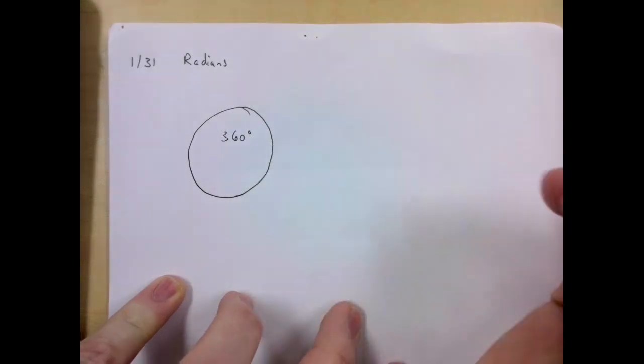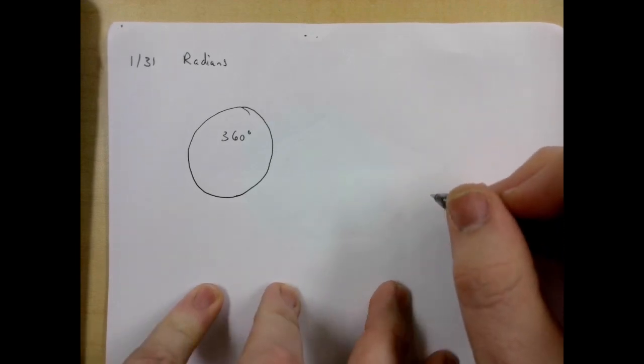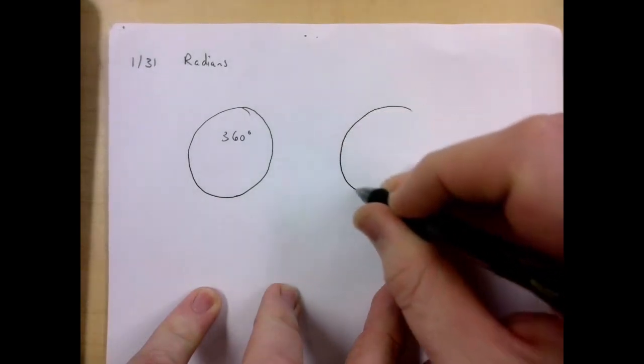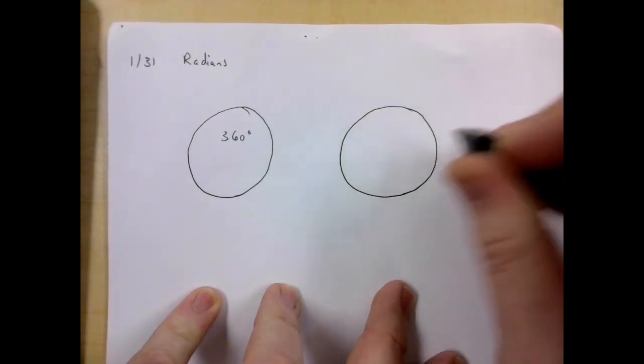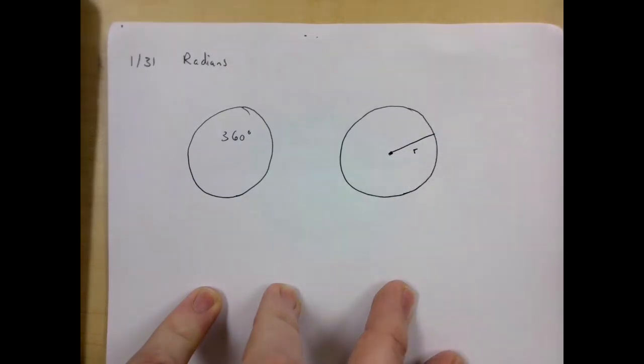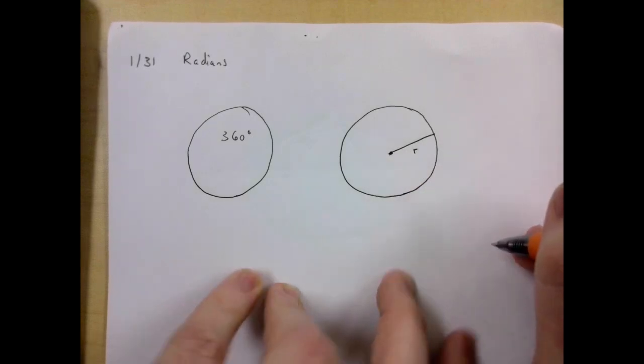This is completely arbitrary. The reason it's 360 is because that's pretty close to how many days are in a year, so that's about how long they thought it took to travel around the sun. So again, completely arbitrary number. What would make more sense would be if we were to take a look at a circle and consider its radius. Right, so this is one radius. And we might say, how many of these could we fit going all the way around a circle, right?